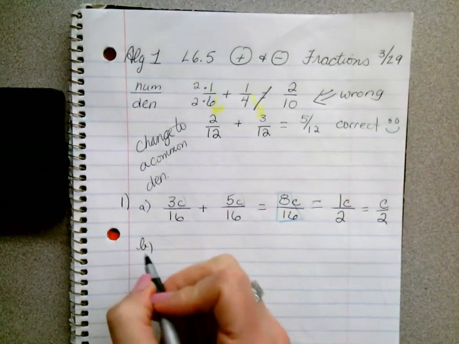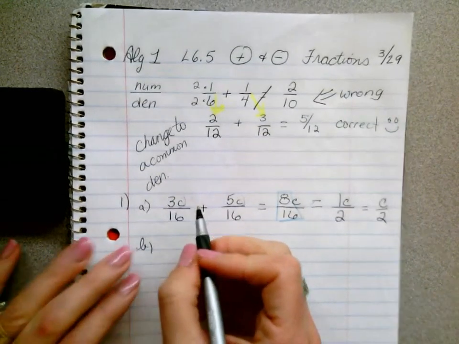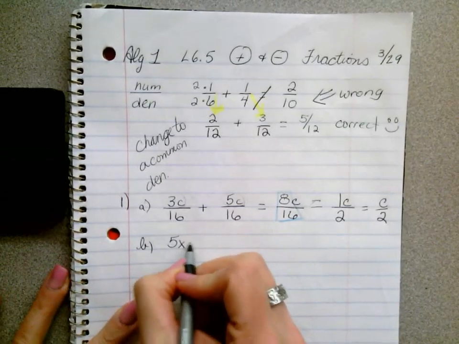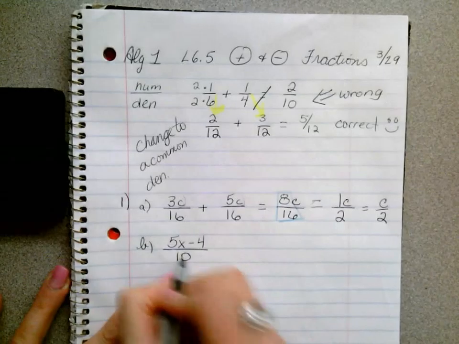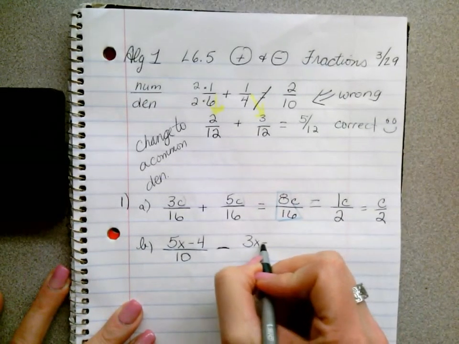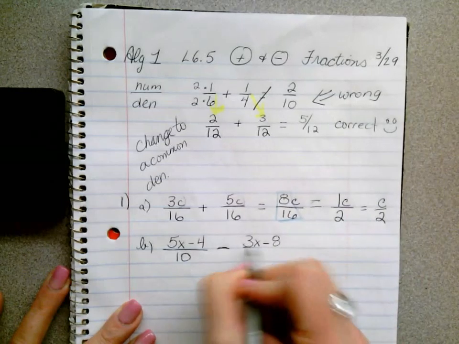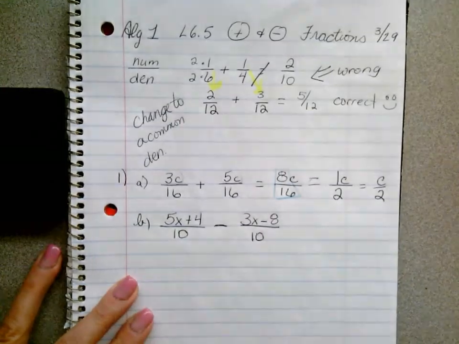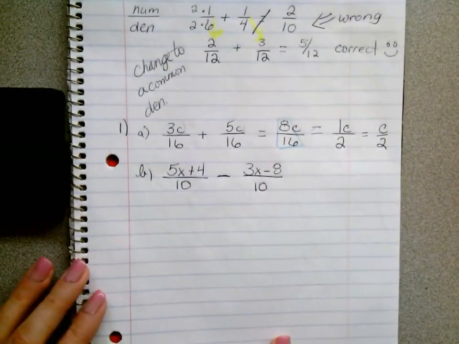Letter B. B is a little bit more difficult, folks. 5x plus 4 over 10 minus 3x minus 8 over 10.